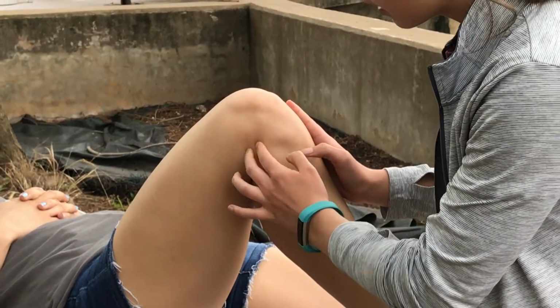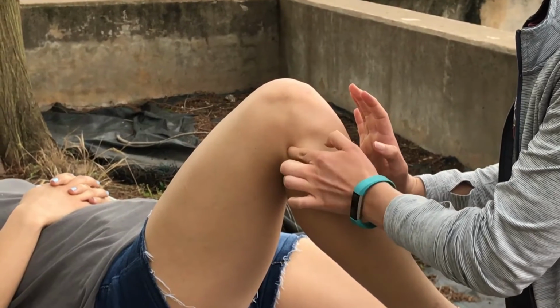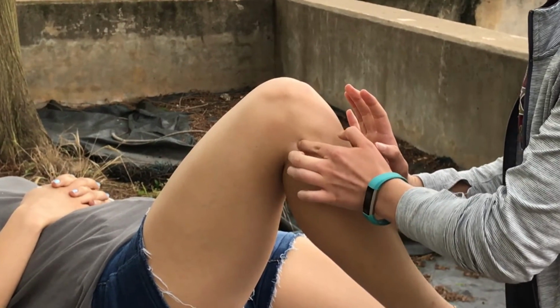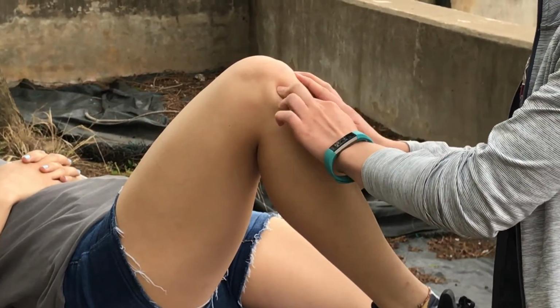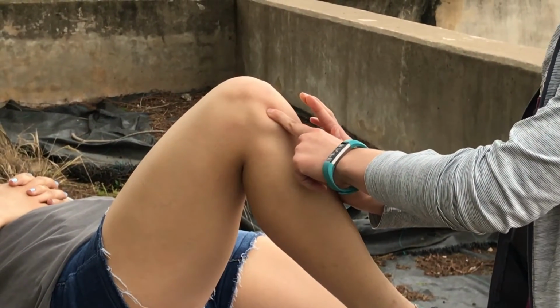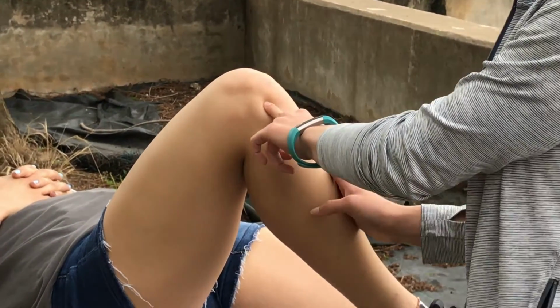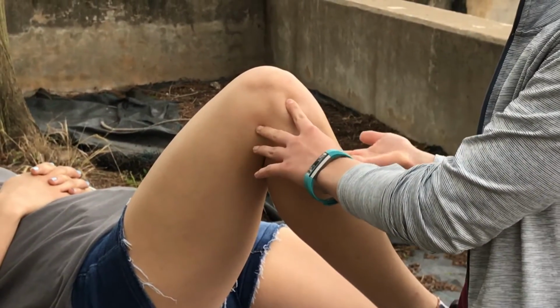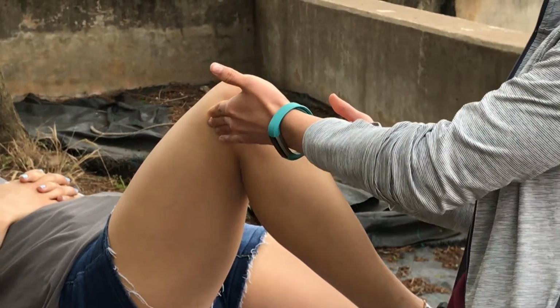And the head of the fibula, we're going to come down to the lower leg, and there's going to be another bump right here. The lateral meniscus we will find by going into that meniscal window again, on the lateral side. For the lateral collateral ligament, we would have our patient go into a figure 4 stretch, and it's going to be a cord-like structure on the lateral side.